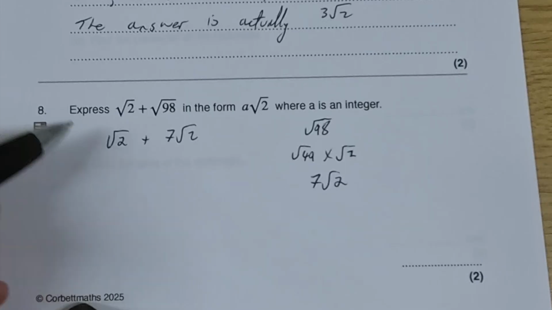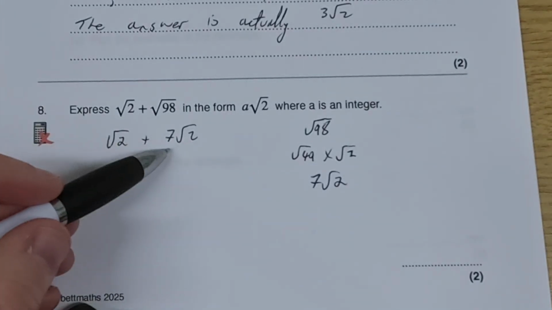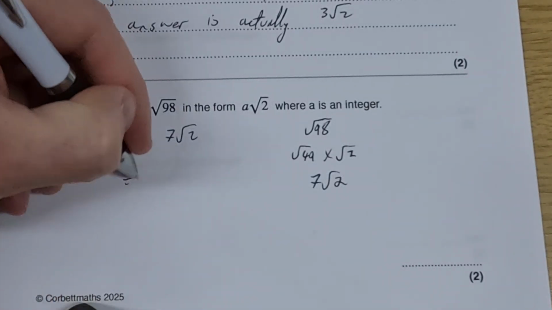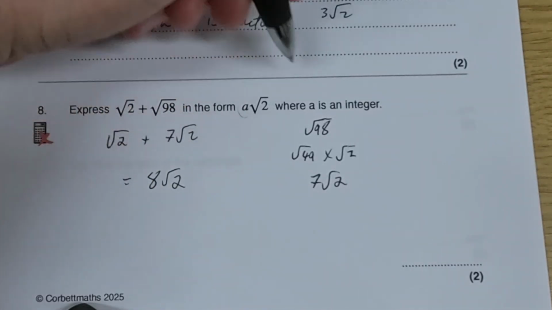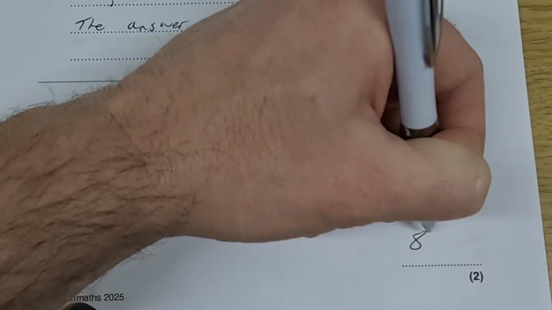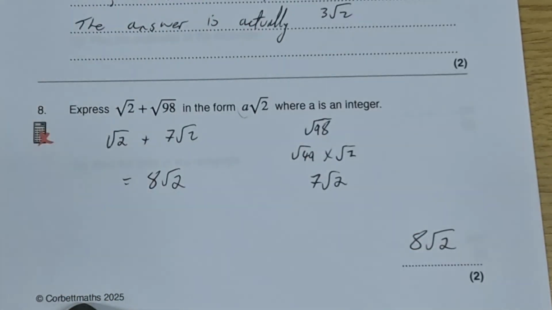So we've got root 2, which is 1 lot of root 2, plus 7 more lots of root 2. That'll be 8 lots of root 2. So that a is equal to 8, but we were asked to write it in that form, so the answer would be 8 root 2. And that's it. Okay, let's look at our next question, question number 9.